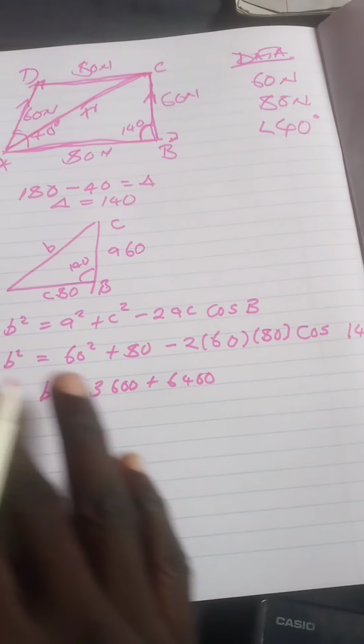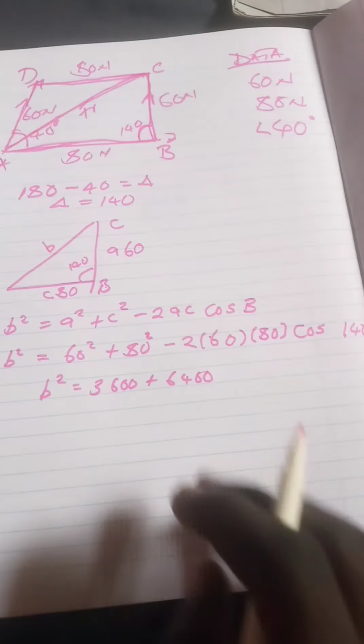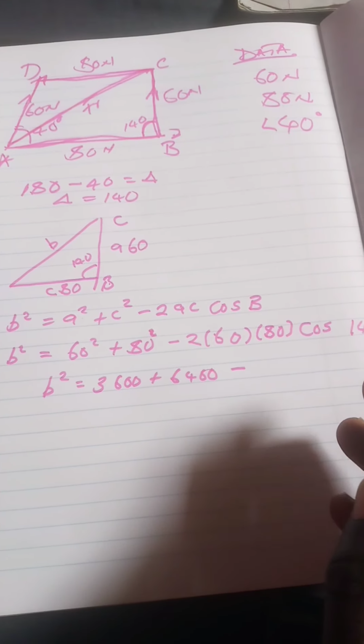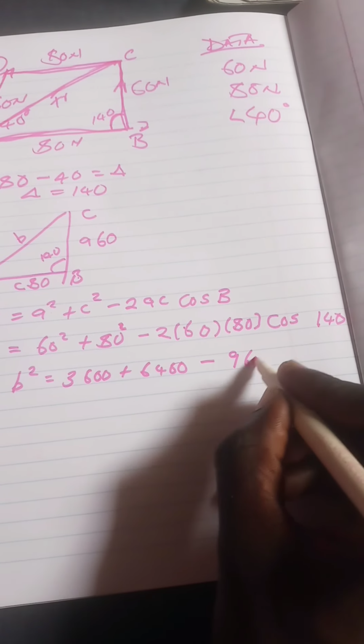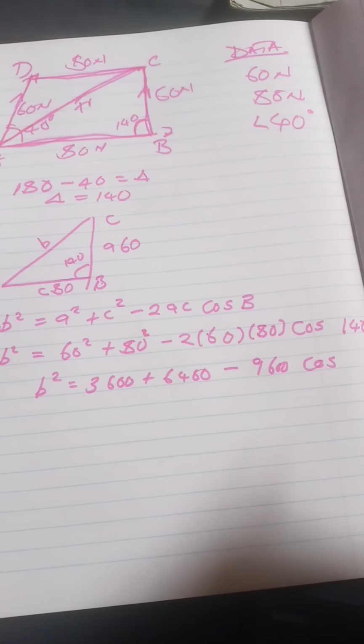So 3600 is 60 squared, 80 squared is 6400, minus 2 times 60 times 80 will give us 9600 cos 140.